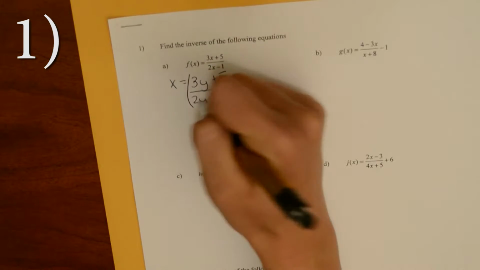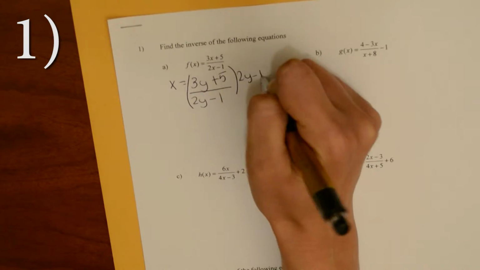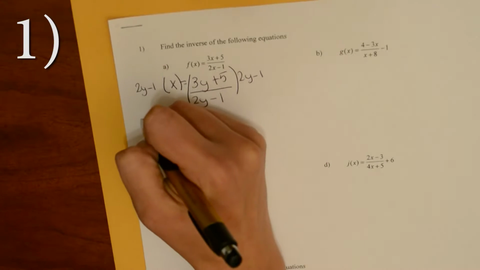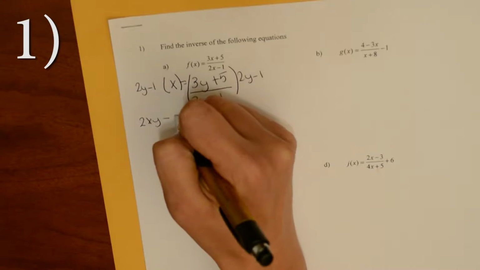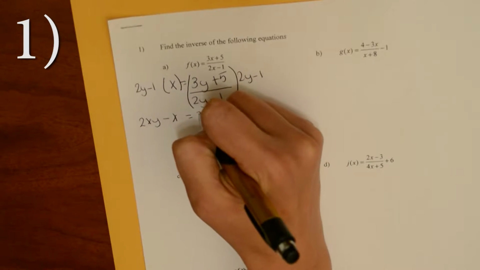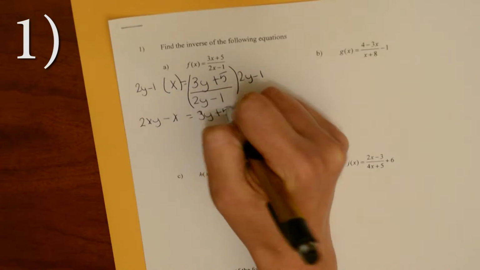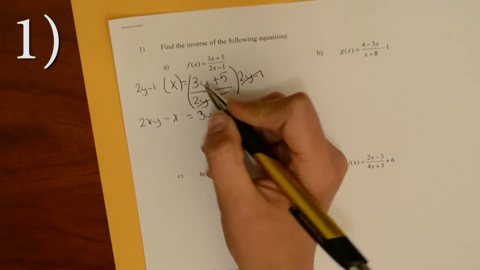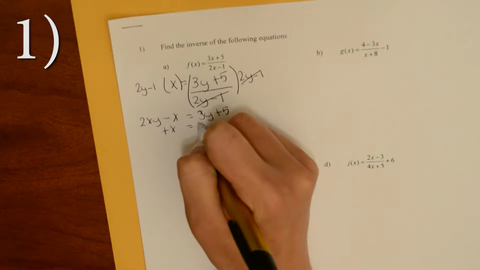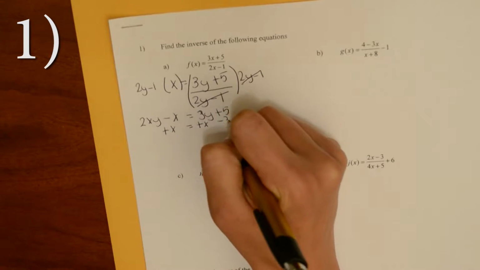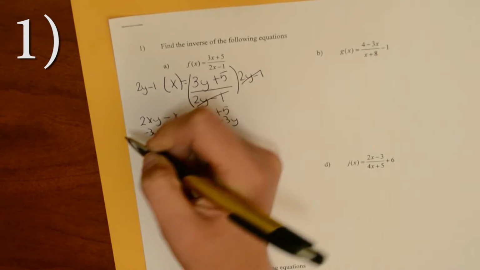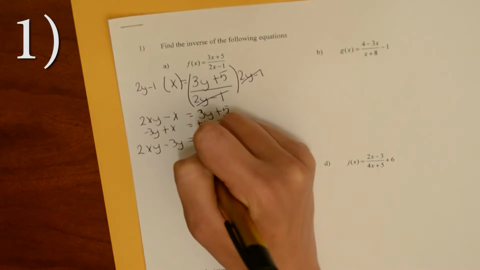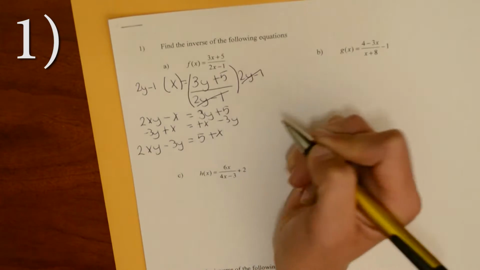To get rid of the fraction, you multiply 2y minus 1 to both sides to get 2xy minus x equals 3y plus 5. The 2y minus 1 cancel each other. To isolate the y, you add x to both sides and you subtract 3y from both sides to get 2xy minus 3y equals 5 plus x.